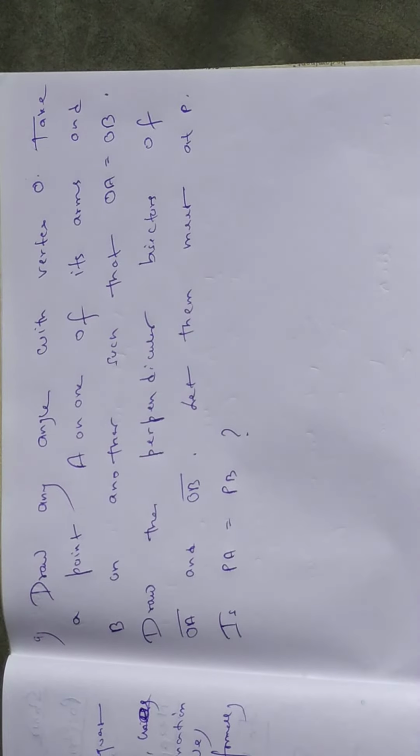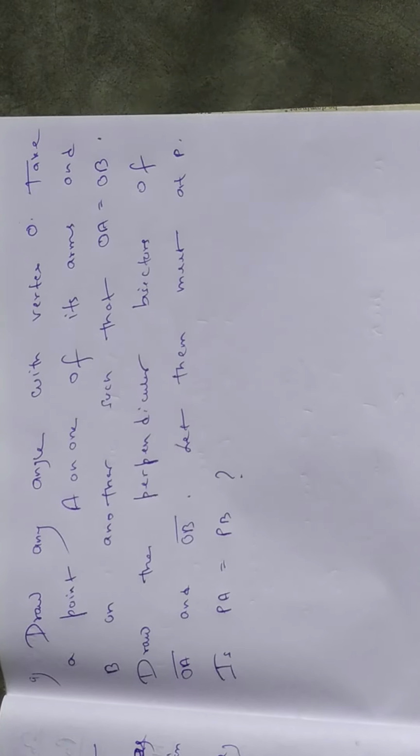Draw any angle with vertex O. Take a point A on one of its arms and B on another such that OA equals OB. Draw the perpendicular bisector of OA and OB. Let them meet at P. Is PA equal to PB?